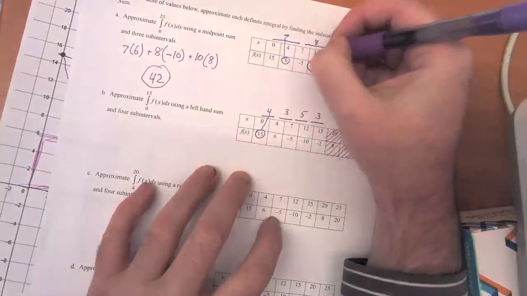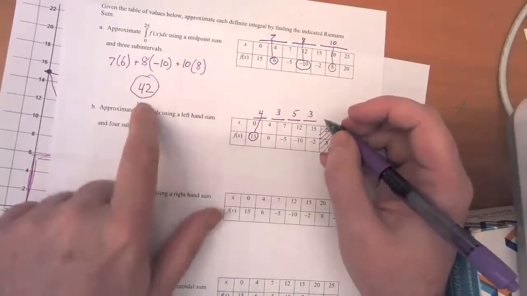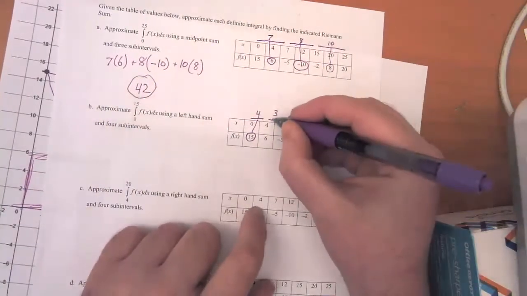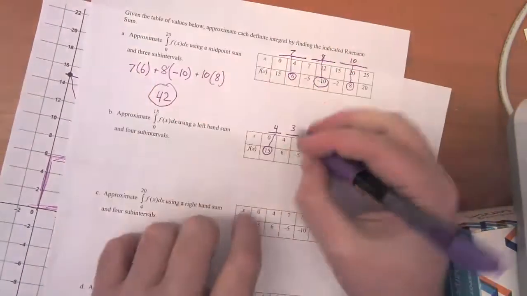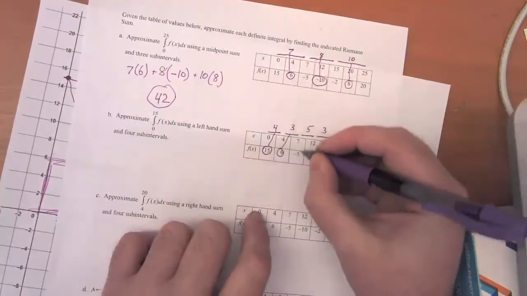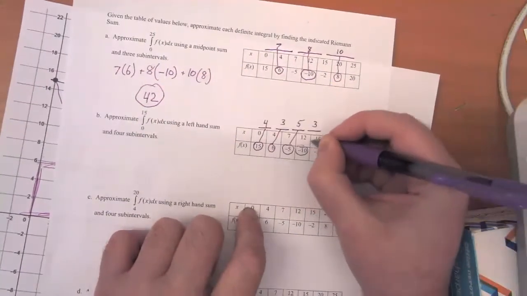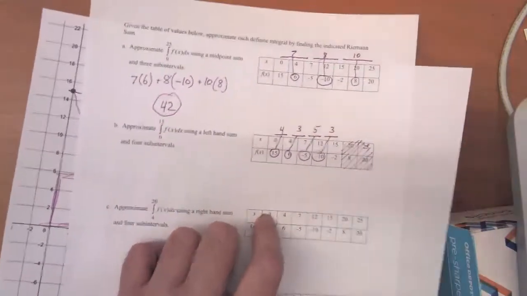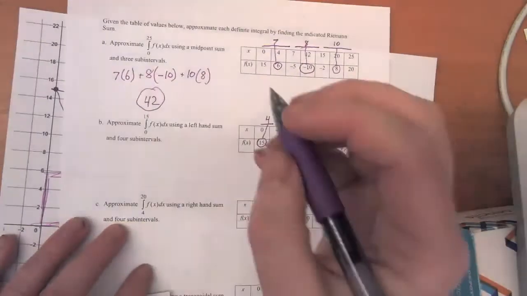And in general, I really like kind of using lines to tie these together so it's really clear what I'm multiplying together. And the same thing for the rest of the intervals. So for the second interval, I'm using the 6. For the third interval, I'm using the -5. For the fourth interval, I'm using -10. And now the last thing I do is I multiply these together and I add them.